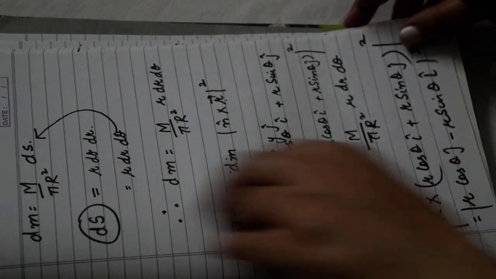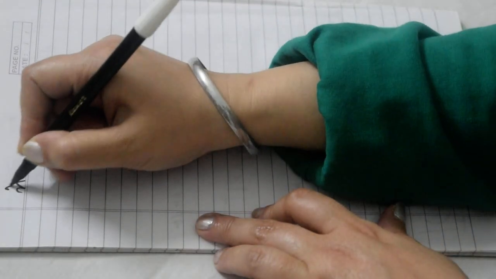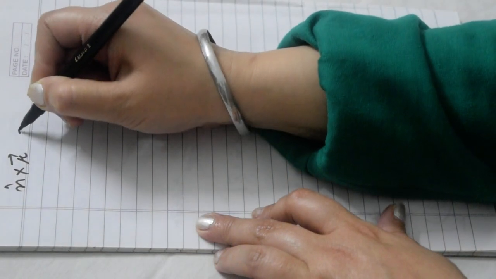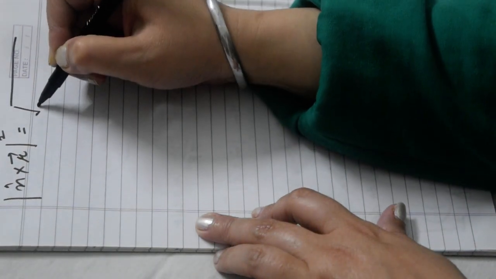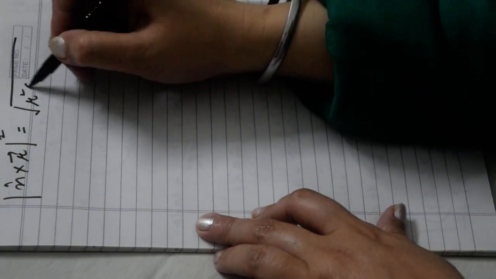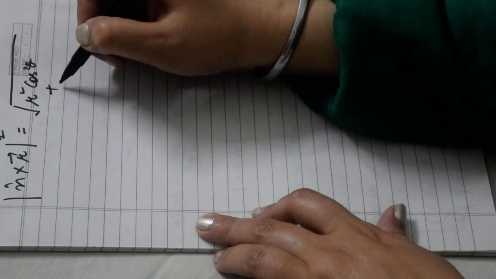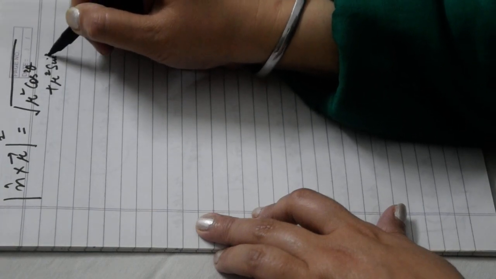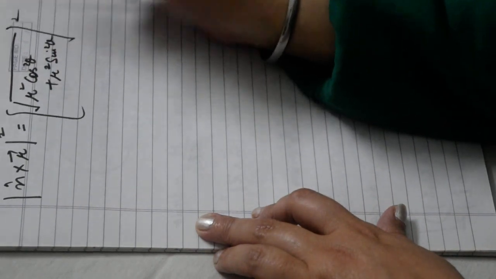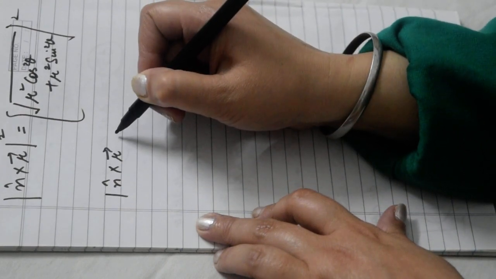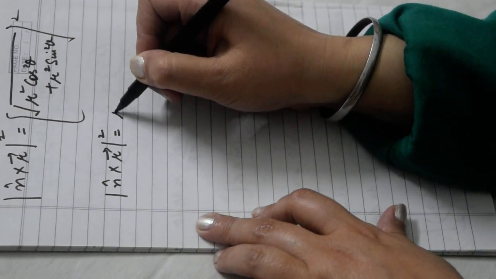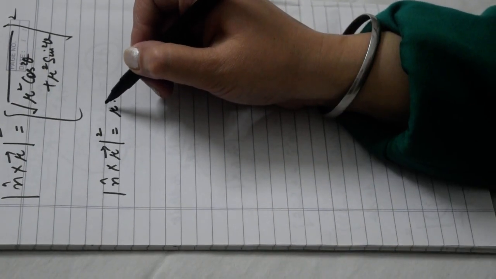As we did in the previous lecture, we can find its value as |n cap cross r|, which is the absolute square, under root of r square cos square theta plus r square sin square theta, and it's square.